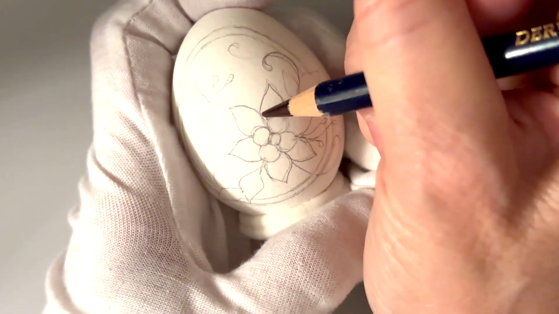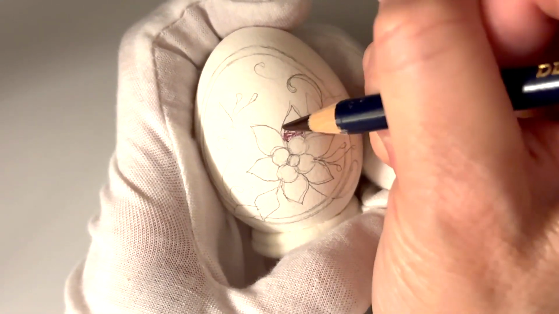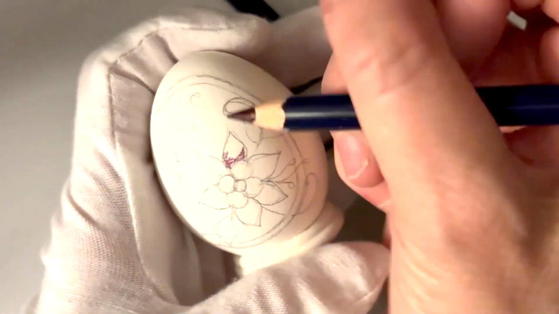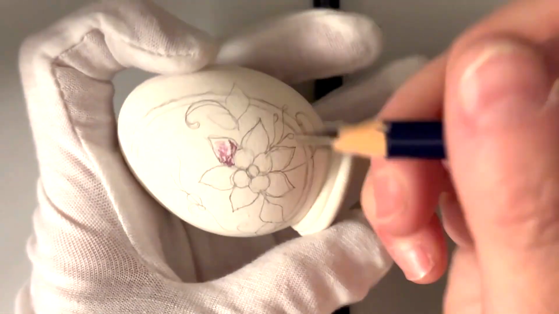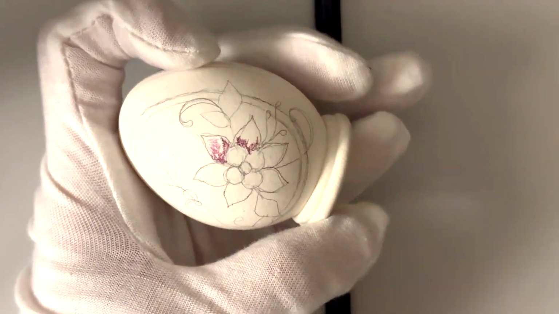All right, so now we're going to start bringing in our Derwent Inktense pencils. And right here, this is my red violet. I thought we're going to go ahead and bring this in and have some fun with it. And I'm bringing in my deep rose. And oh man, these colors are so yummy. They're such butter when you put them down on eggshell.